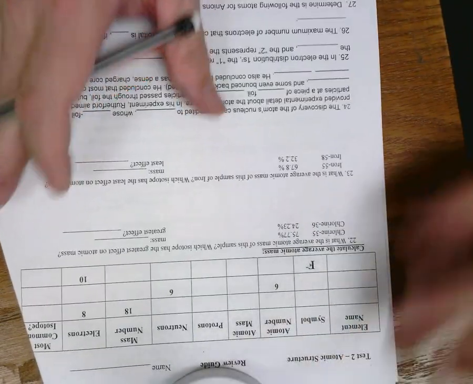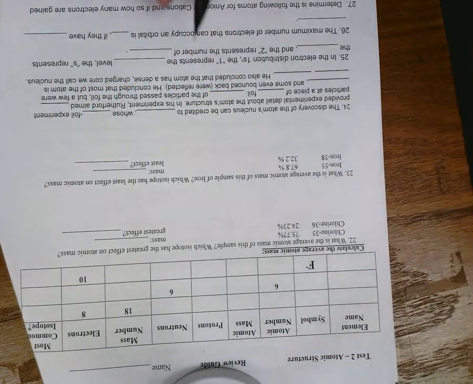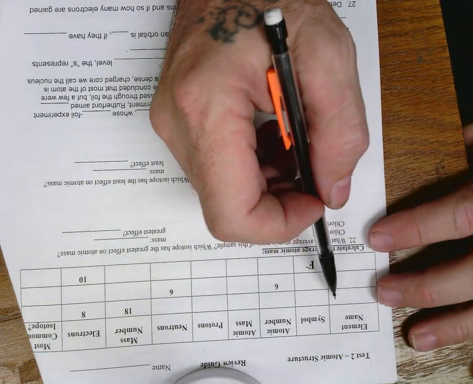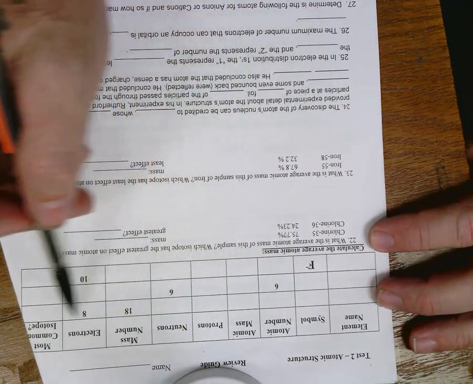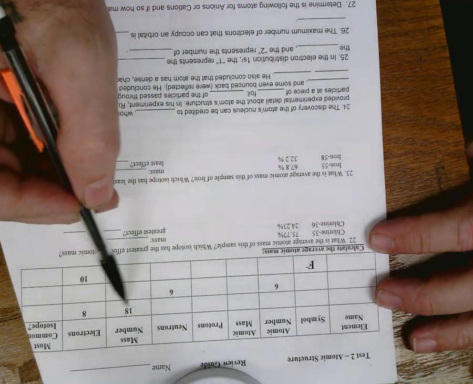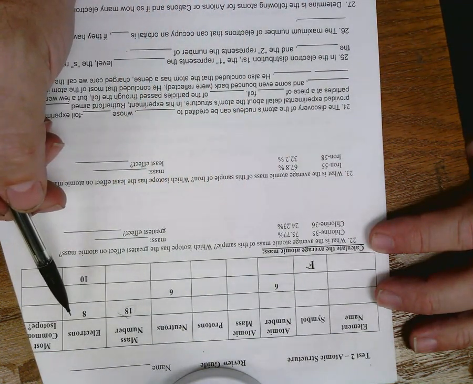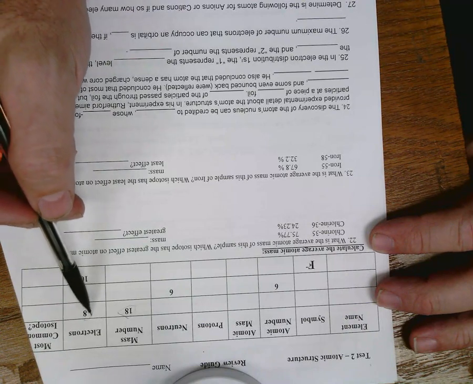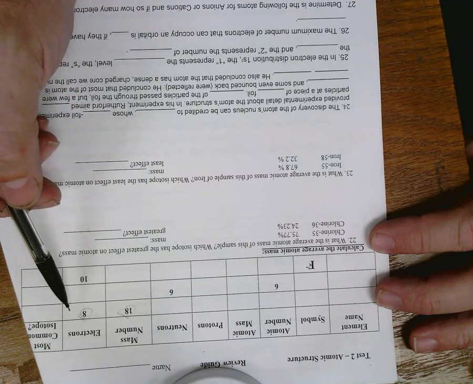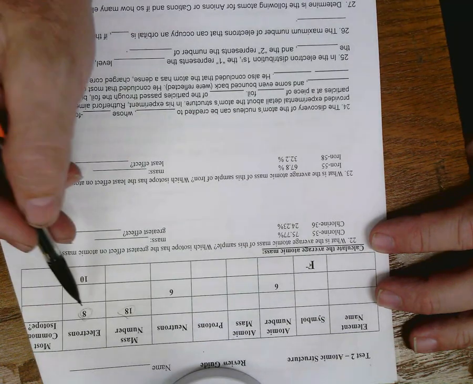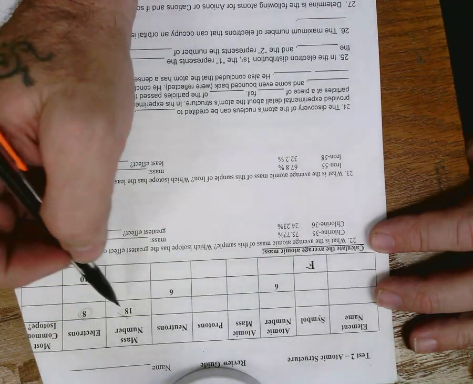I don't like the way some of these are asked, so I'm going to complain about them as I do them, but I'm still going to do them. So, I have to identify the mystery. Well, they've given me a mass number. That doesn't help much. They've given me a number of electrons. Well, I'm going to have to assume it's not charged. So I'm going to have to assume that A equals P equals E.